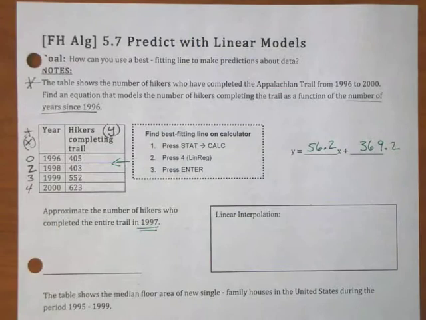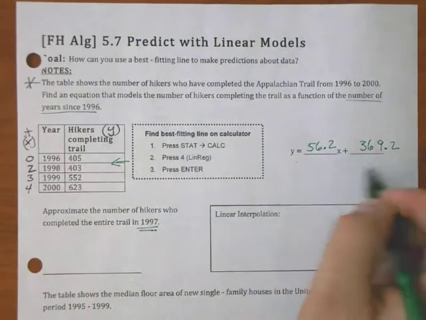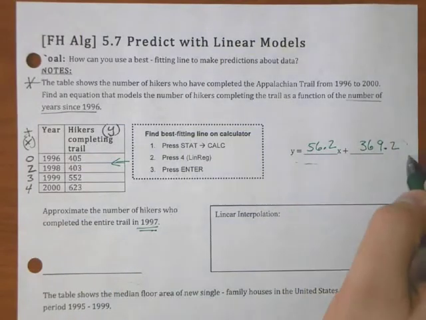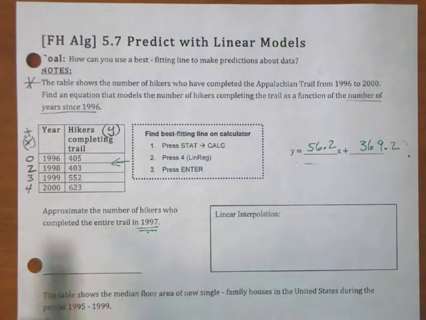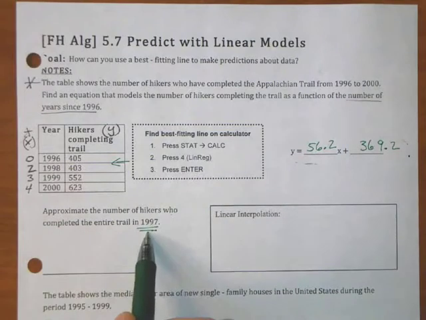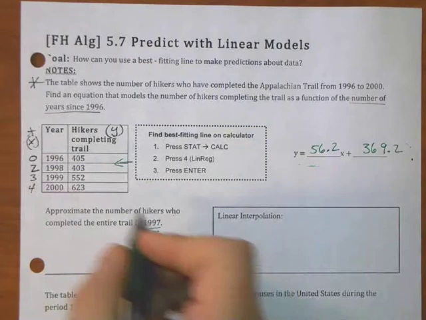Well, one way we can get an estimate would be to use our line and plug in appropriate values. So if we had to pick a number for X, what would we say 1997 is? Years after 1996. So how many years after 96 is 97?